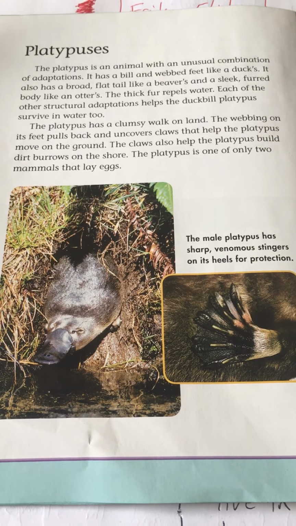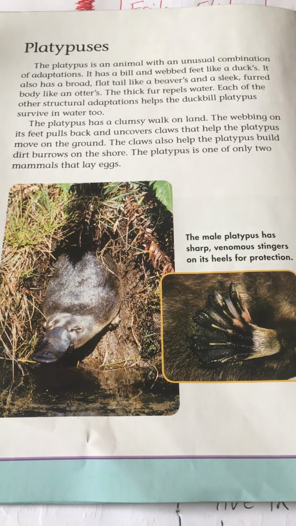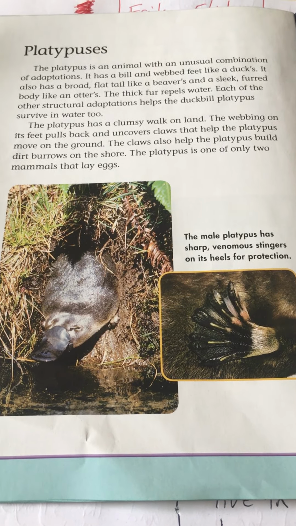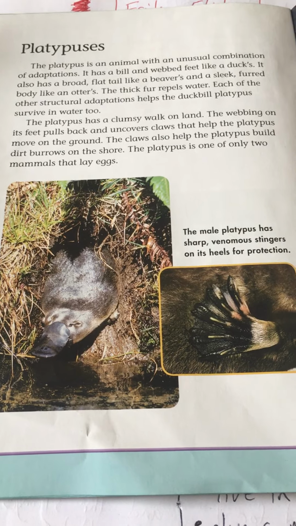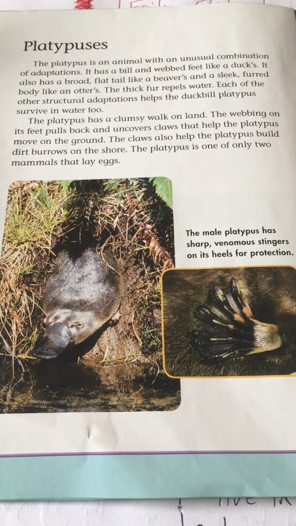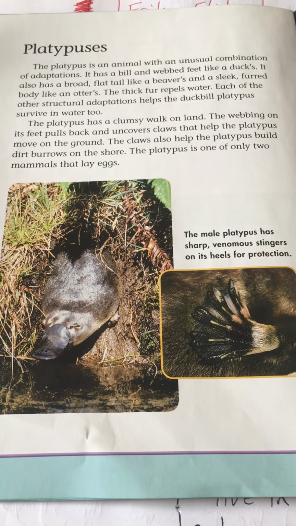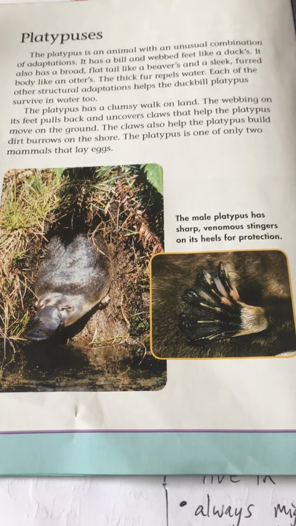The platypus has a clumsy walk on land. The webbing on its feet pulls back and uncovers claws that help the platypus move on the ground. The claws also help the platypus build dirt burrows on the shore. The platypus is one of only 2 mammals that lay eggs.